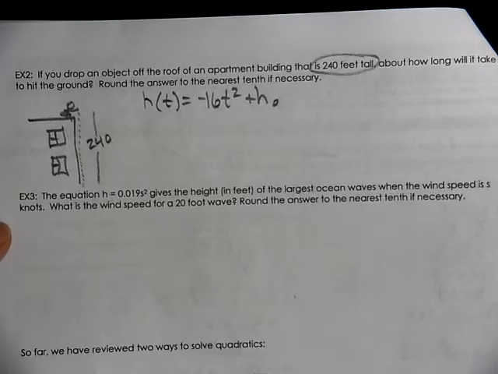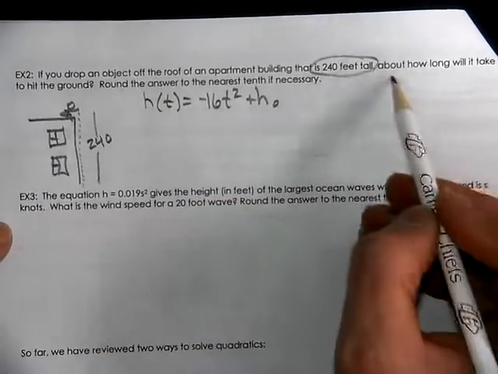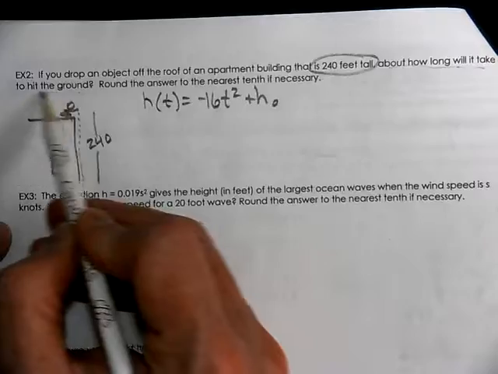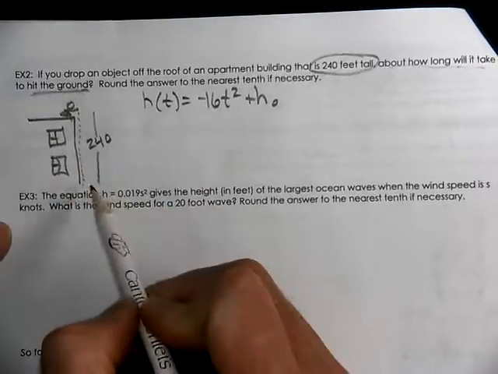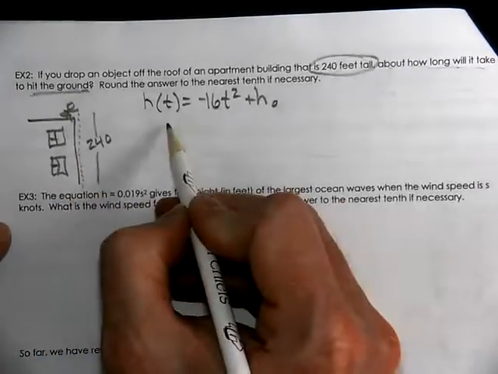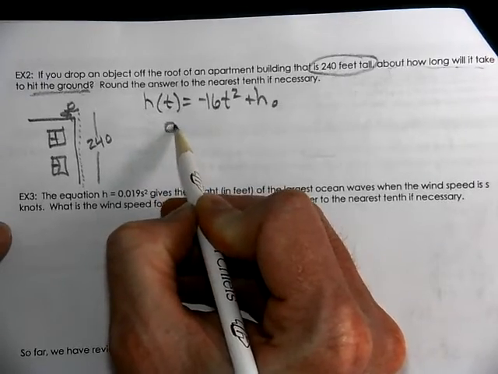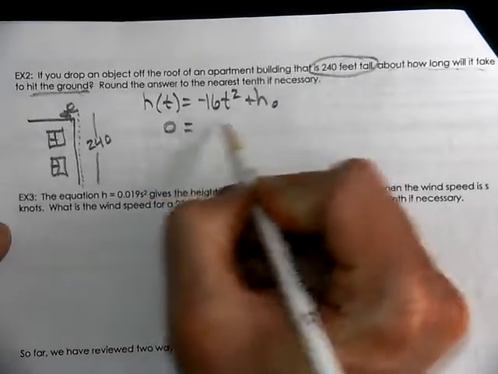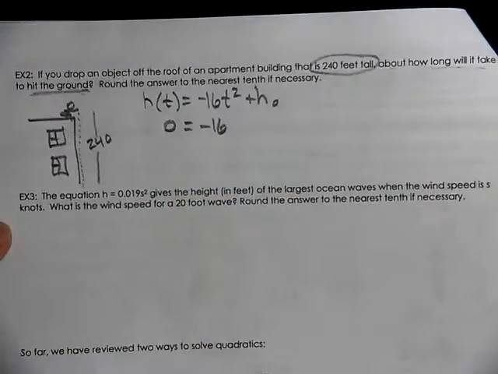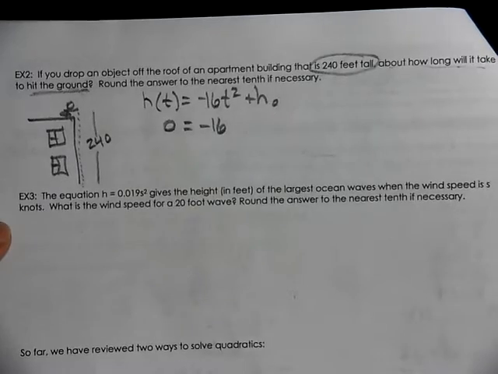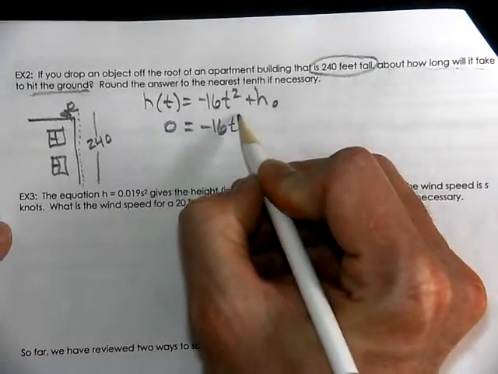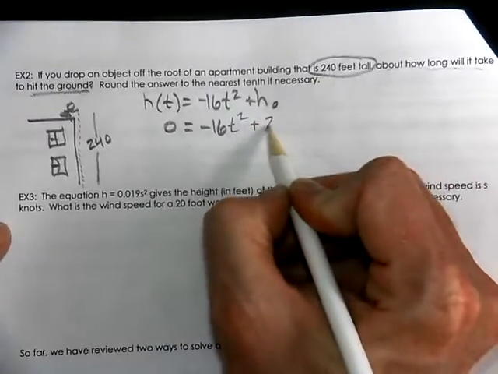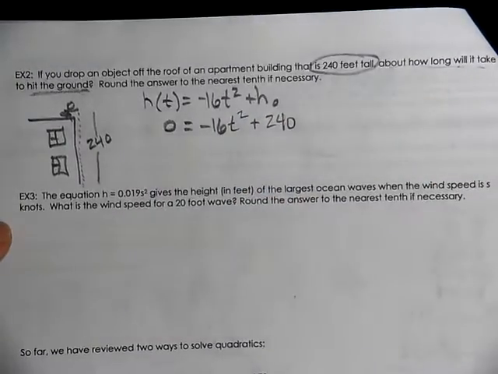So we're going to start out with our basic equation, negative 16 t squared plus h of 0. So we want our height. How long will it take to hit the ground? The ground has 0 height to it. When, in terms of time, will we have a height of 0? We're using our negative 16. That's telling you how gravity's pulling it down. T squared, that's what we want to solve for, and we have 240 feet for our original height.